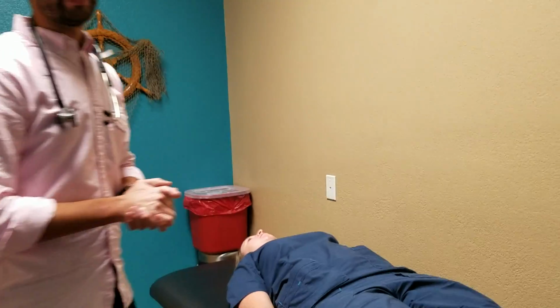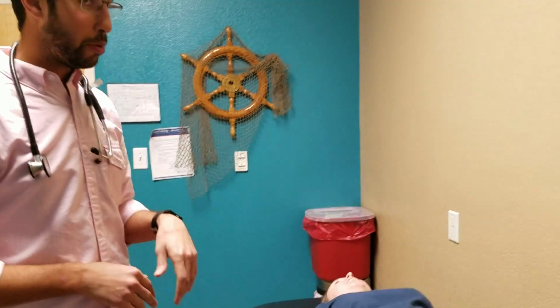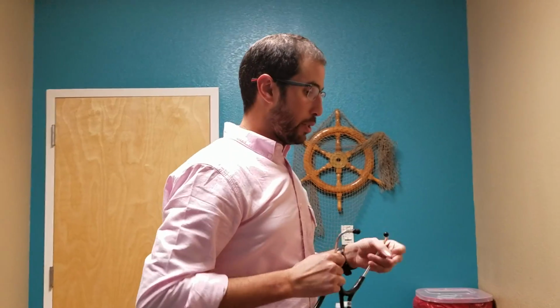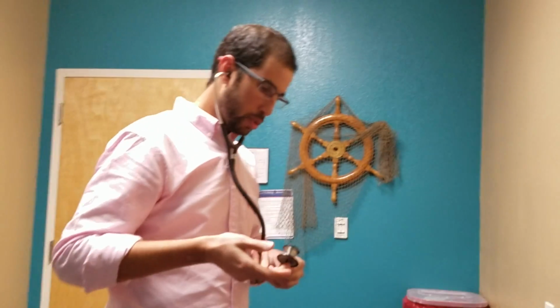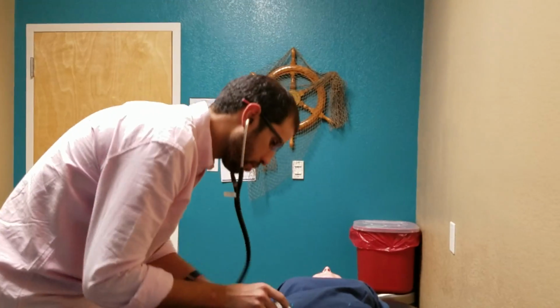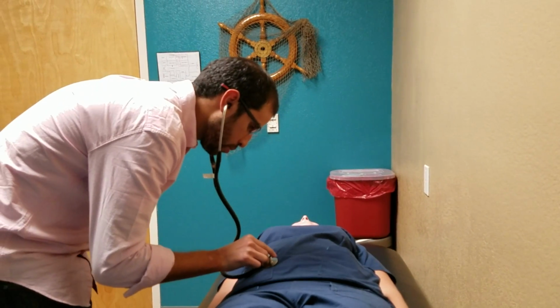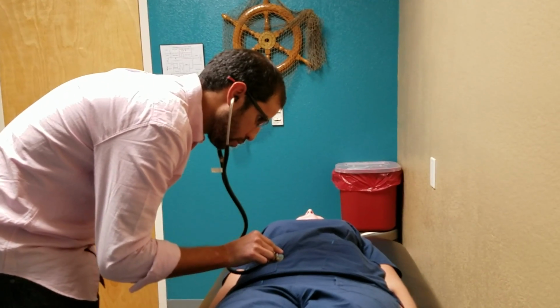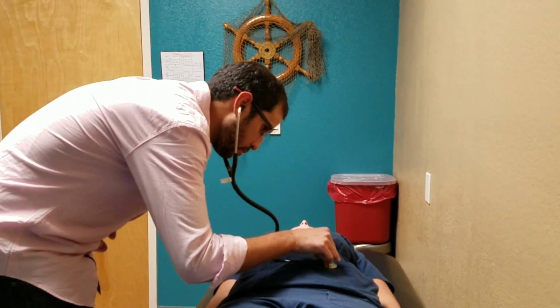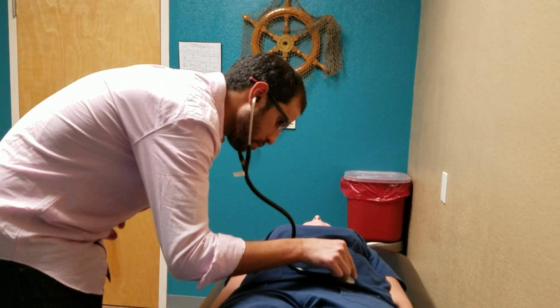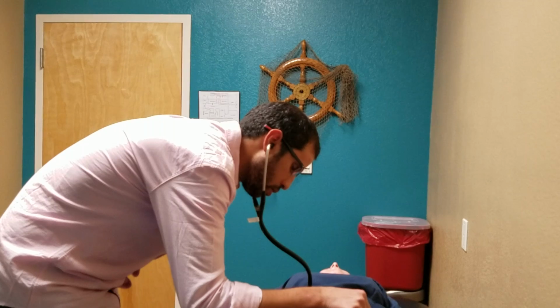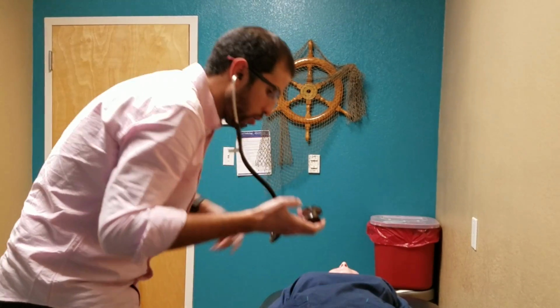and equal. At this point, we're going to go ahead and auscultate the abdomen. We will divide the abdomen into 4 quadrants, and we'll start in a circular motion. Okay.